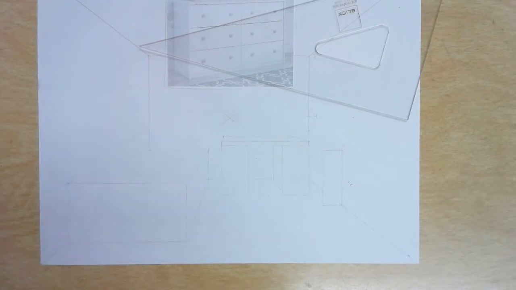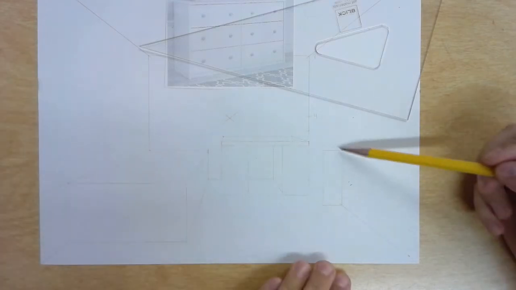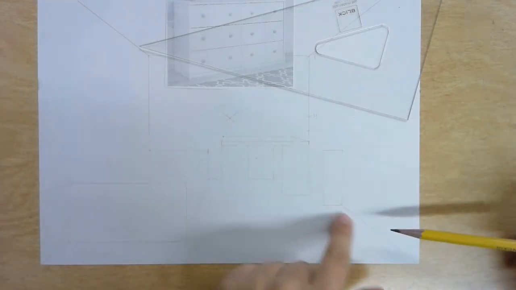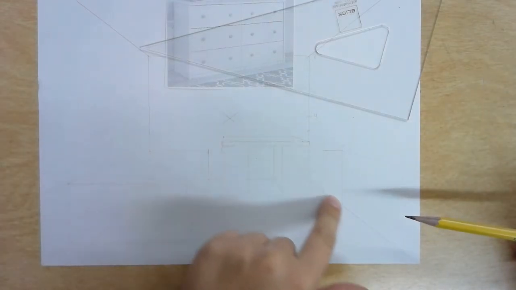Okay, and now I'm going to start building my dresser so it's coming towards me. So I'm going to be using orthogonal lines. When part of my object is coming towards me, it's still parallel with the floor, which is right here, an orthogonal line.